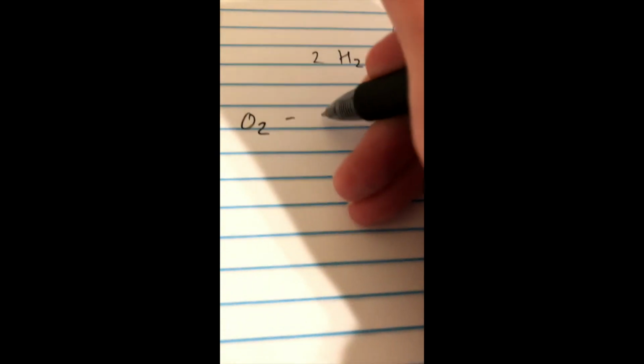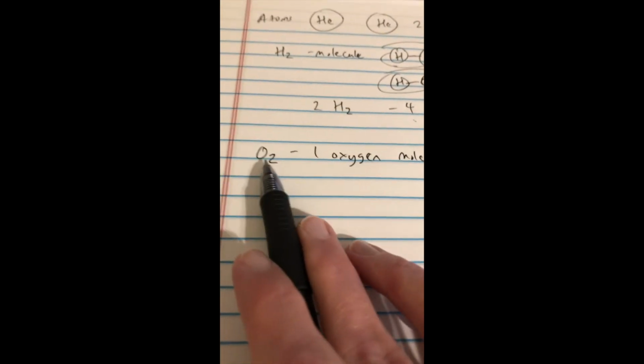Okay, so question 4 says, calculate the number of oxygen atoms in 5 moles of oxygen molecules. So remember that oxygen is diatomic, so an oxygen molecule is O2. That's 1 oxygen molecule. What they're saying is that we have 5 moles of this.